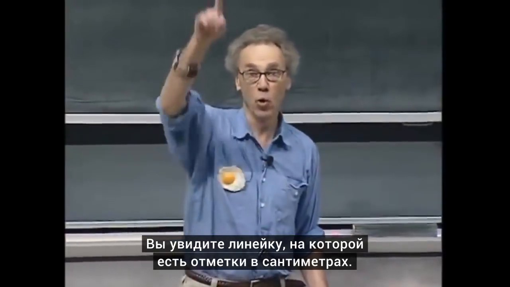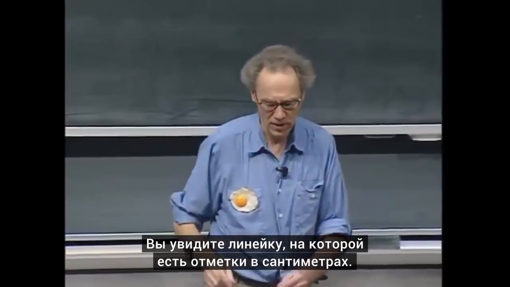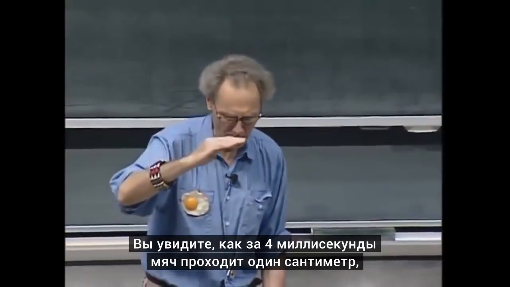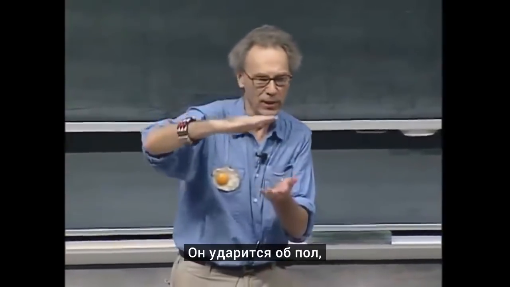So you will see a ruler, which has marks in centimeters. And so you will see it go in 4 milliseconds, it will go 1 centimeter. So it has a speed of 2.5 meters per second. It will hit the floor, and then we can count the number of milliseconds that it takes contact and going back up again. It's not going to be 2 milliseconds, it's a little longer, but again, impressively short.